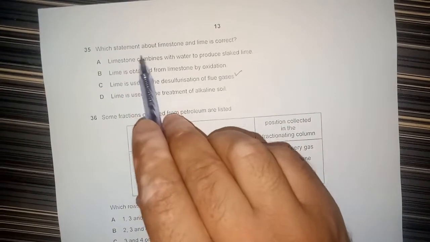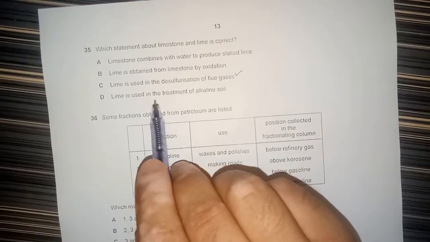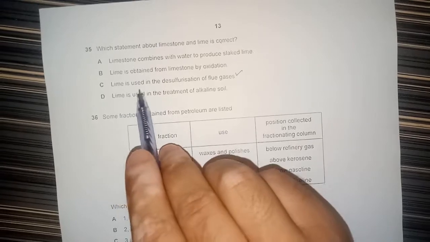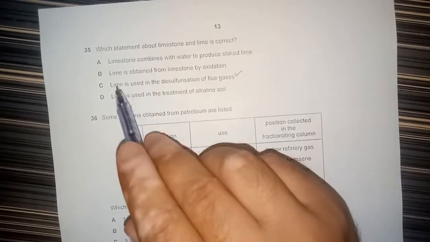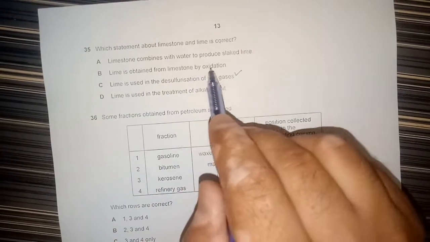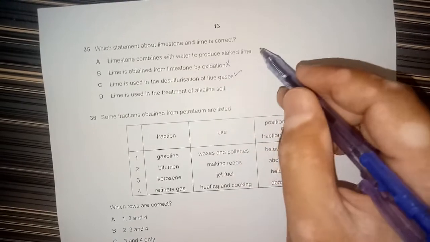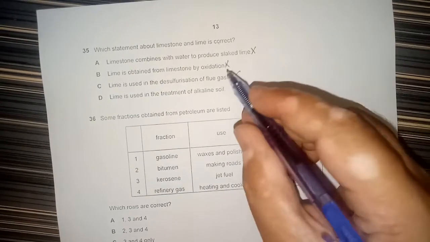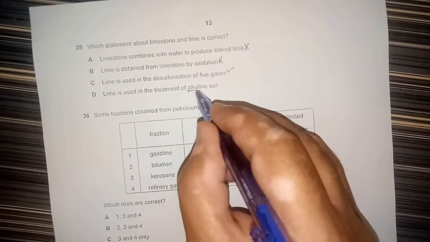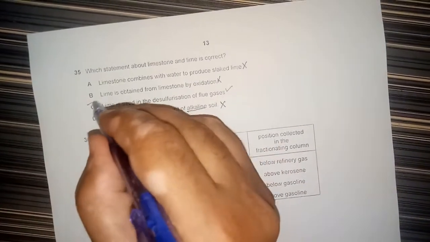But it says which statement about limestone and lime is correct, so this is only for the lime, not for the limestone. Lime is used in the desulfurization of flue gases. This is fine. But lime is obtained from the limestone by oxidation, this is not true. And limestone combined with water to produce slaked lime is not true as well. Lime is used in treatment of alkaline soil, no, sorry, this is incorrect, as lime is used in treatment of acidic soil, not the alkaline. So we are left with only one option, that is C.